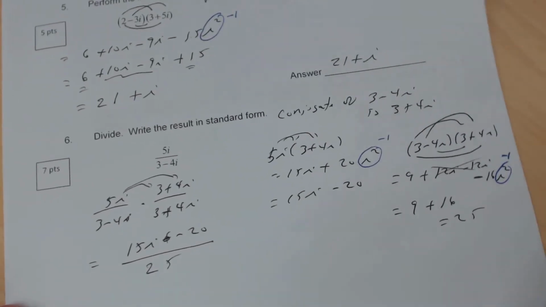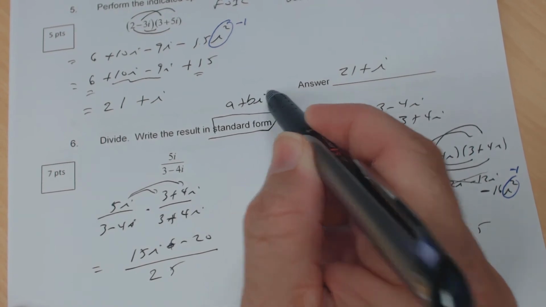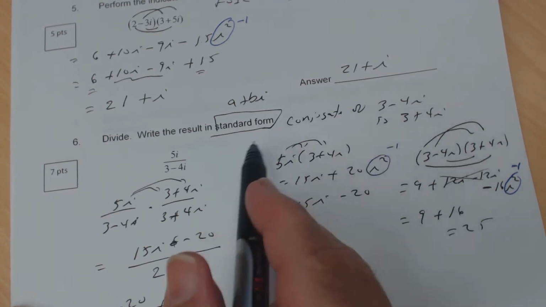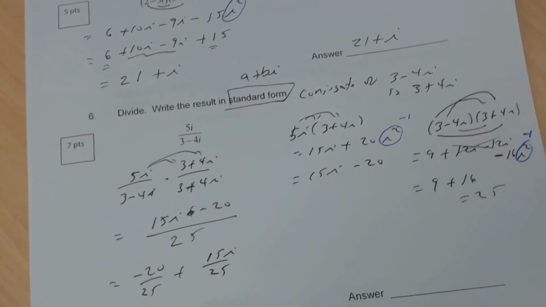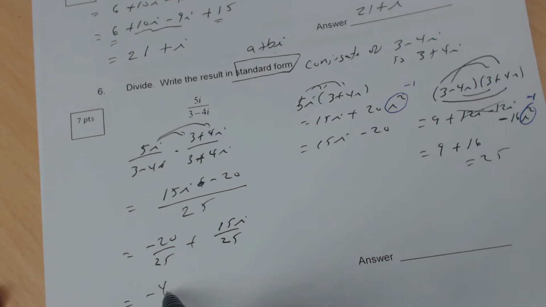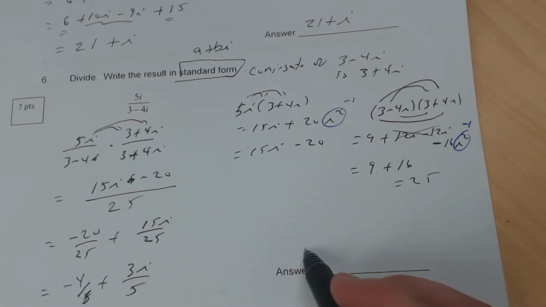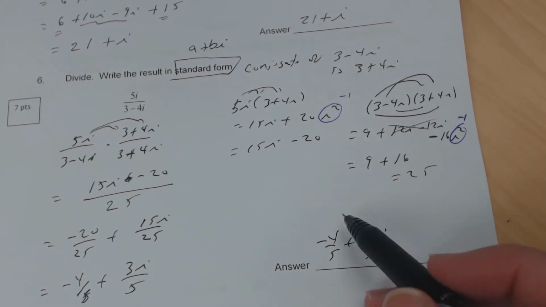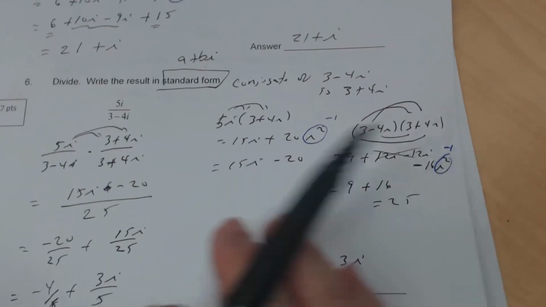That's my denominator. Now remember, you want to put this in standard form, so that's important to have seen. So standard form means a plus bi. So I'm going to put that negative 20 first, and I'm going to say divide by 25. And then plus the imaginary number part second. So we have 15i over 25. And then reduce, so that's going to be negative 4/5 plus 3i divided by 5. So I get negative 4/5 plus 3i divided by 5. All right, and so that's in standard form because that's a plus bi. All right, now that was number 6.